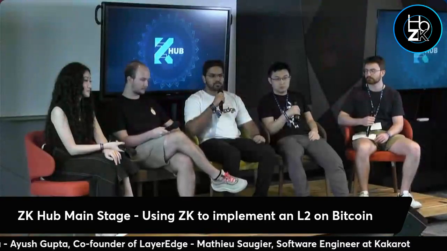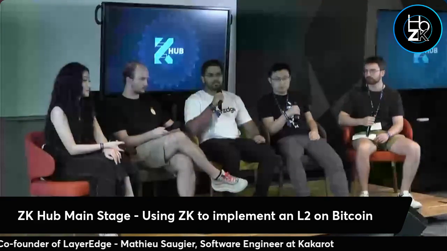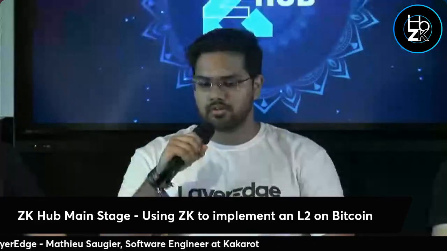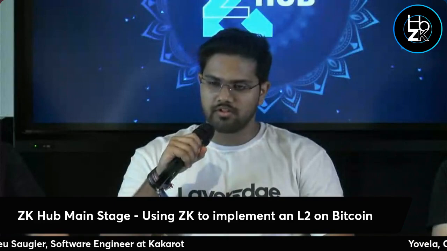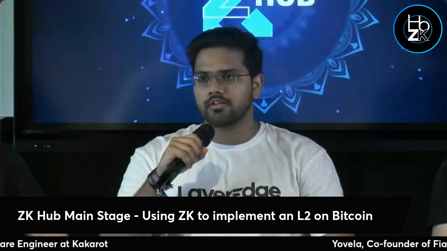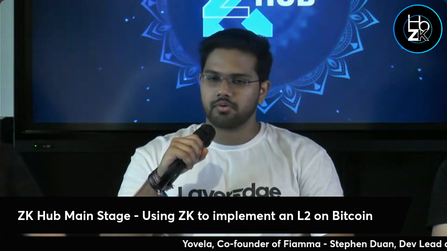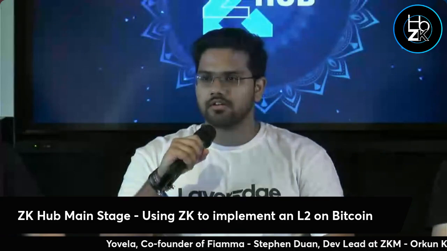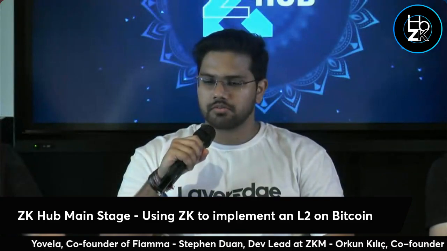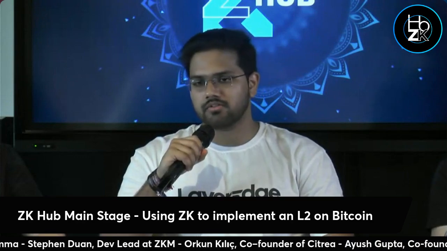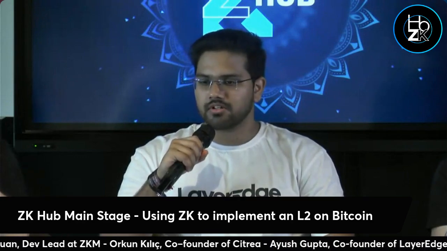And how we look at the future is very close to Fiamma. That's why we are also building somewhere close to a settlement or verification layer, basically trying to provide Bitcoin security to most of the ZK chains in a very cost-efficient manner. So for verification on the Bitcoin side, we actually prefer SNARKs.